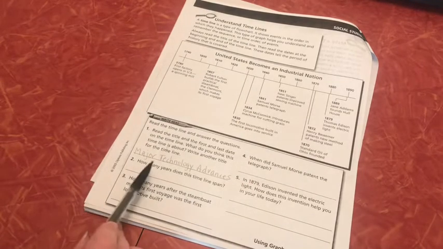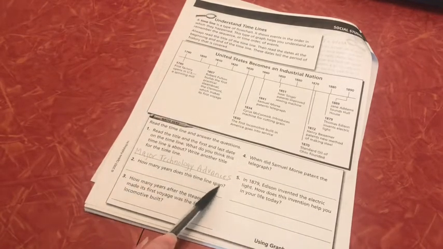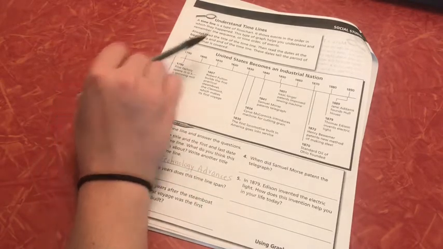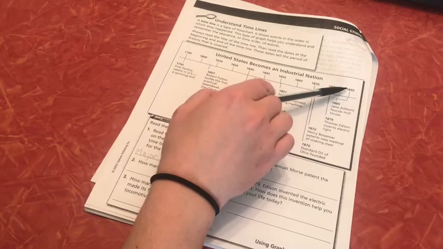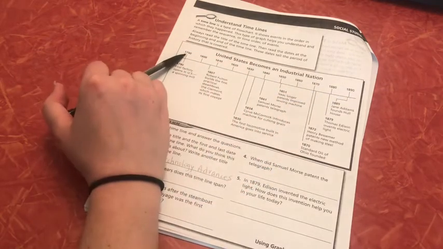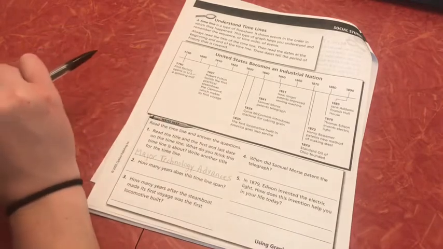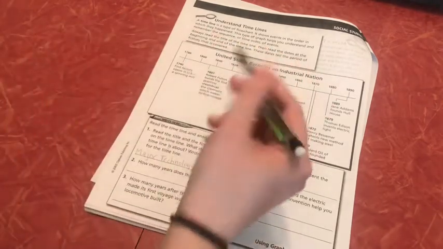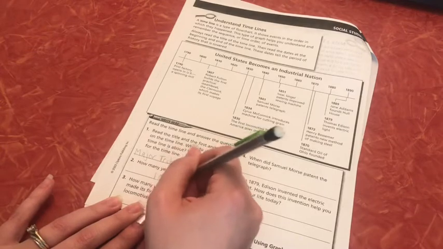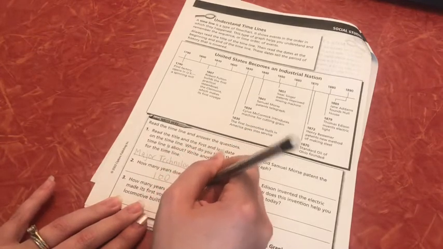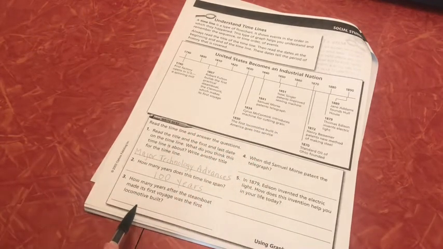Okay. Number 2, how many years does this timeline span? So it goes from 1790 to 1890. What's 1890 take away 1790? 100. So the answer is 100 years. It's 100 years from 1790 to 1890.